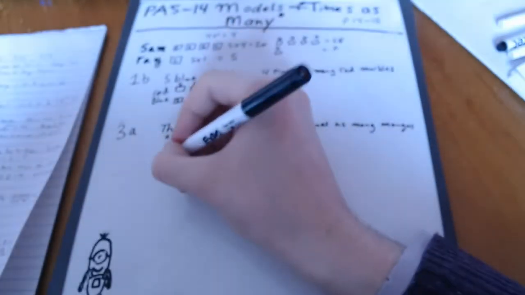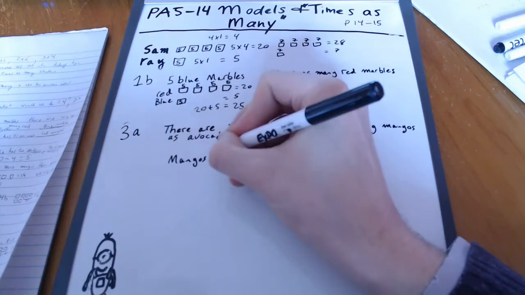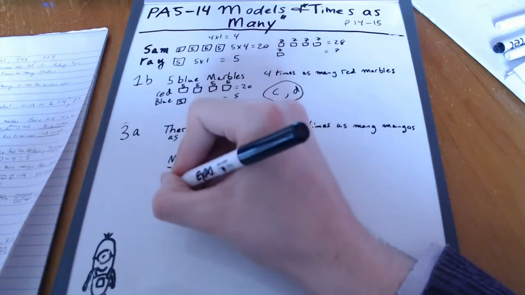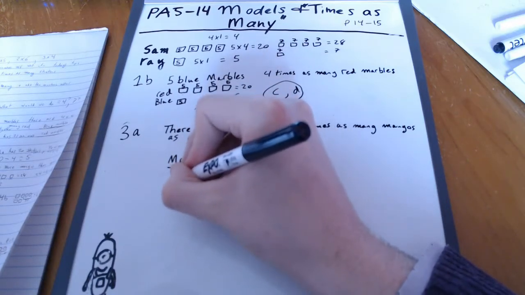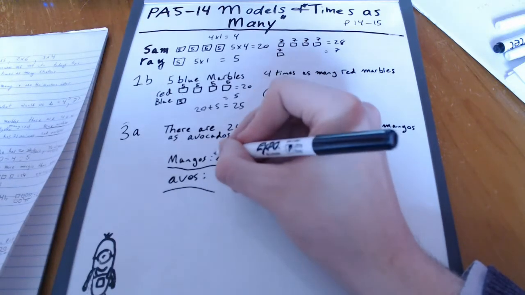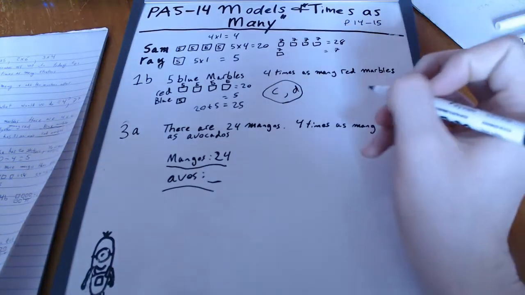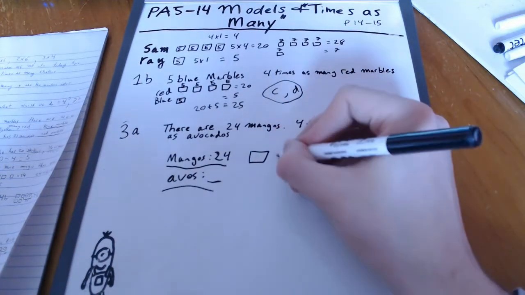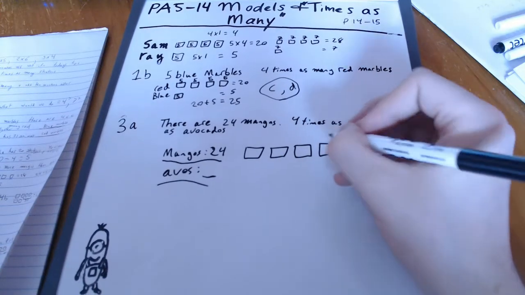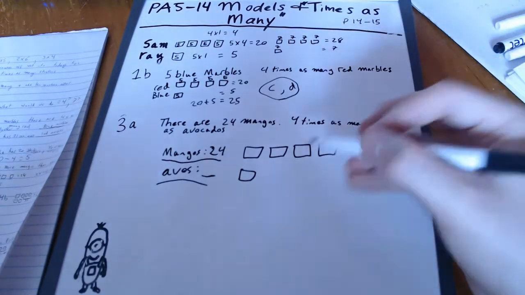So the work says it does it like this. It goes mangoes, and it has a 24 here. So that's what they want you to do. Put it beside, and it's on a line. And then there's another line here, and you can just say avos. Oh, there's the dots there. And so we're trying to figure out this number is basically what we're doing. And we know 4 times as many, so we've done this a few times now. 4 times as many is drawing these 4 boxes. And then here we just have the 1 box because 4 times as many is 4 to 1.